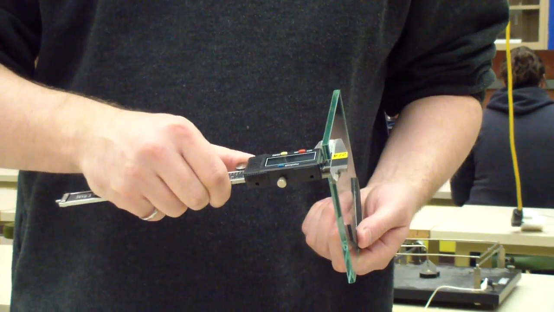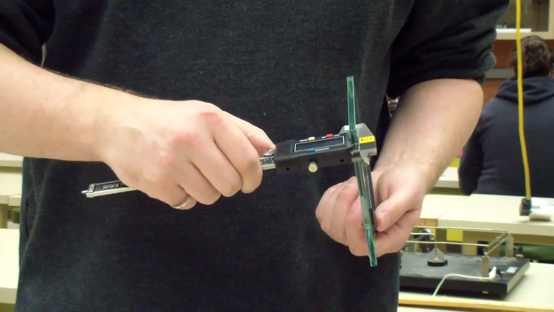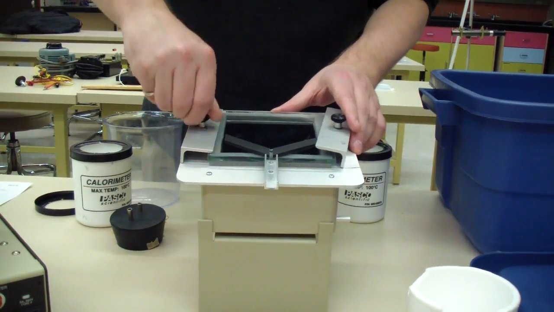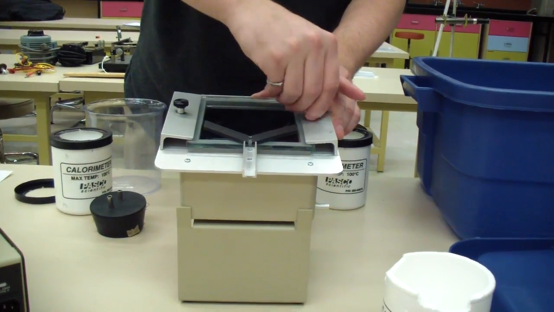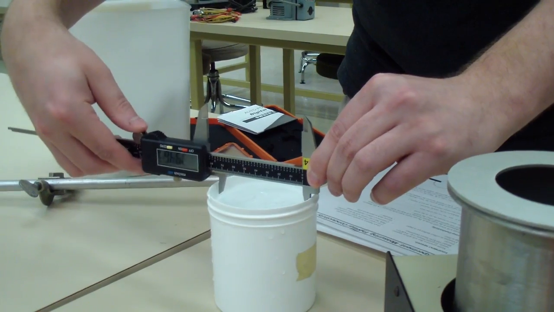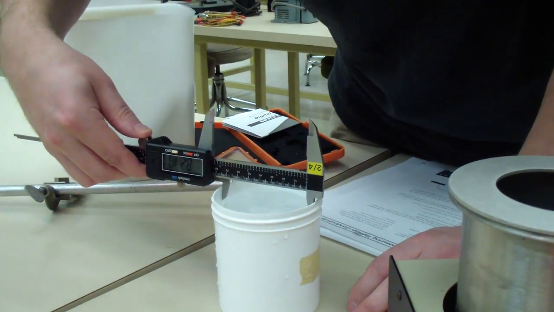Choose a sample and measure its thickness with the calipers. Place the sample in its holder and secure it with the thumb screws. Measure the diameter of the ice block, which is the same as the interior diameter of the container, using the calipers.